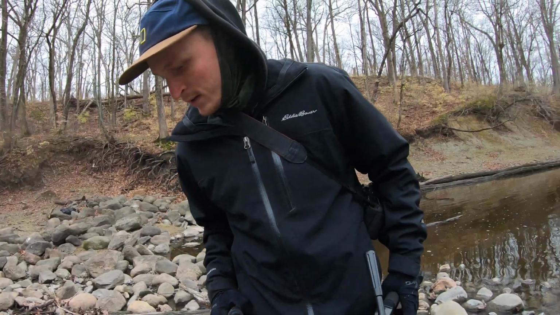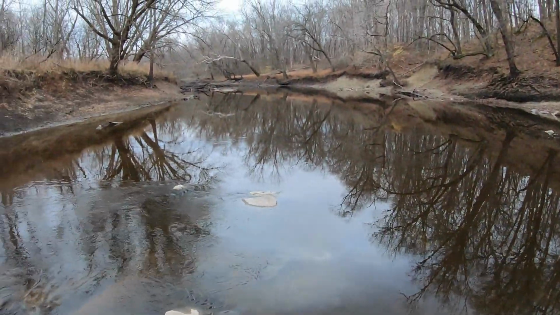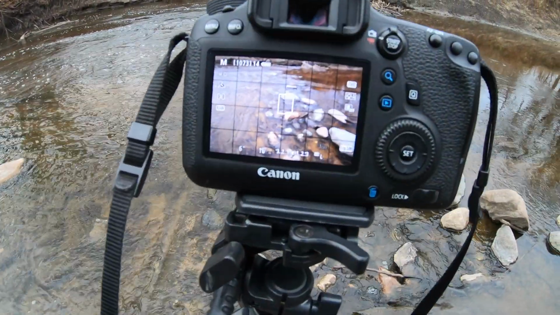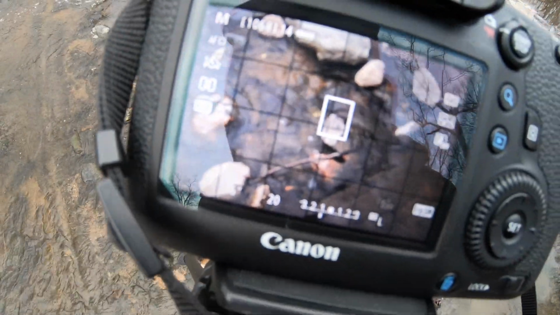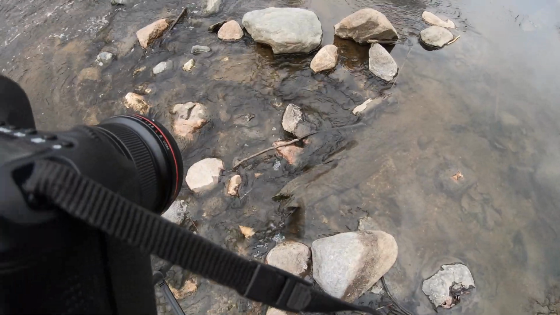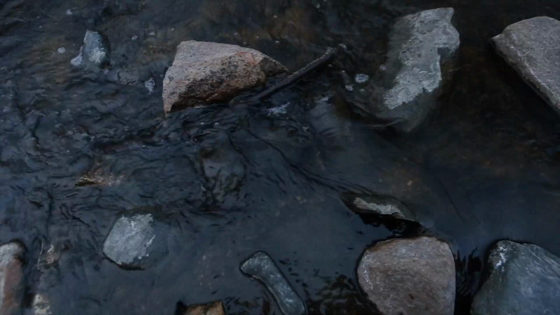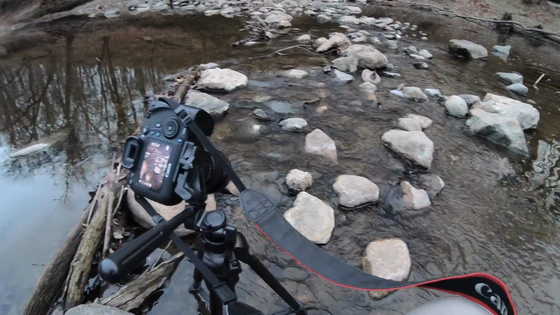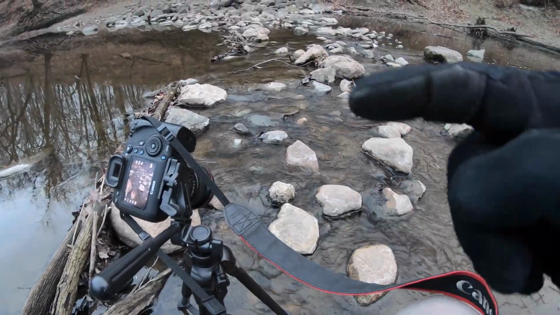Ooh, a frog. Somehow I got out here. I'm in the middle of the river. It's really shallow right here. So we're all set up. Here's our shot. The water's not moving super fast, so I need to use a longer shutter speed to create that motion. I know it's not going to focus, but you can kind of see it. And we're going to try to get this water to be nice and smooth.